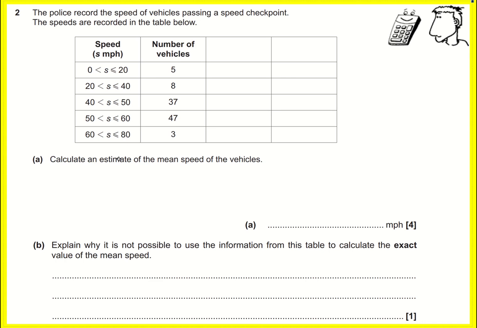Here we're estimating the mean from a grouped frequency table. The first thing to do is deal with the groups, the fact that we've got between 0 and 20, 20 to 40, etc. We don't know what the values were, whether they're 3, 10, 15, etc. So what we do is we say, well, some are going to be at the lower end, some are going to be at the higher end. What's kind of the rough average of the group? And that means we use the midpoint of each group.